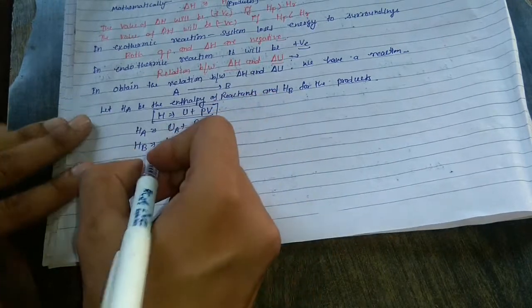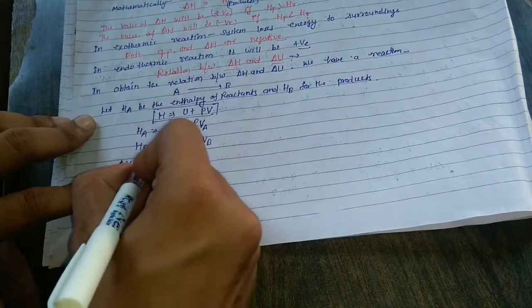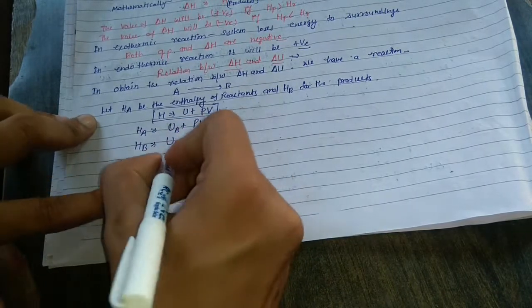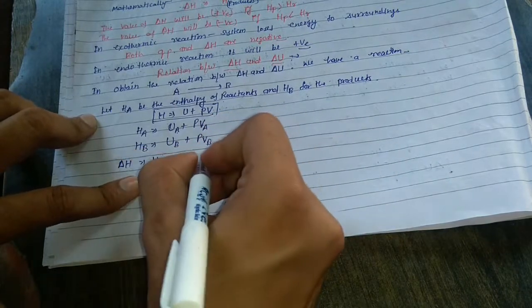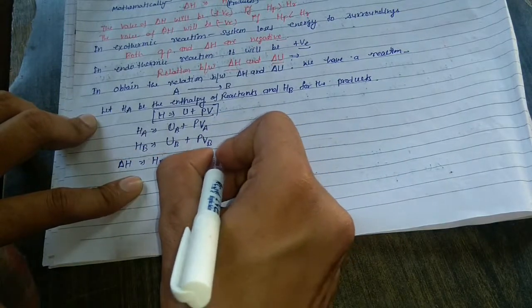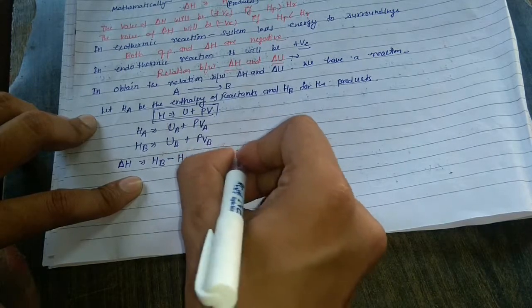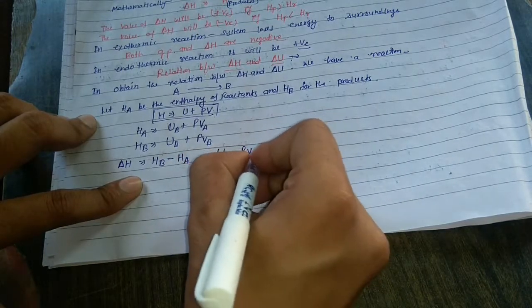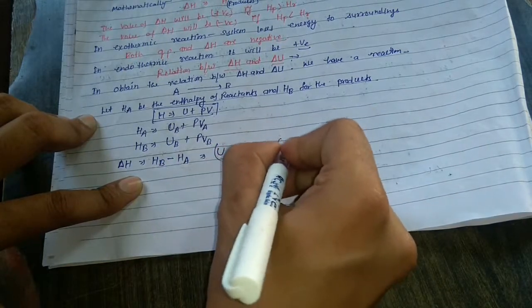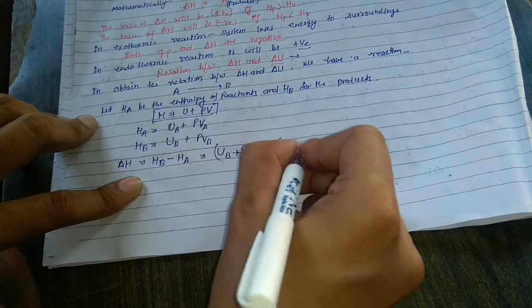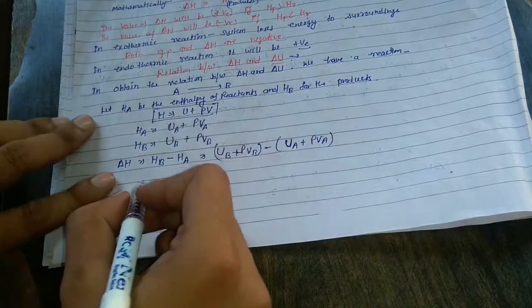So del H, the change in enthalpy, will be product minus reactant, equal to U product plus PV for the product minus U reactant A plus PVA.